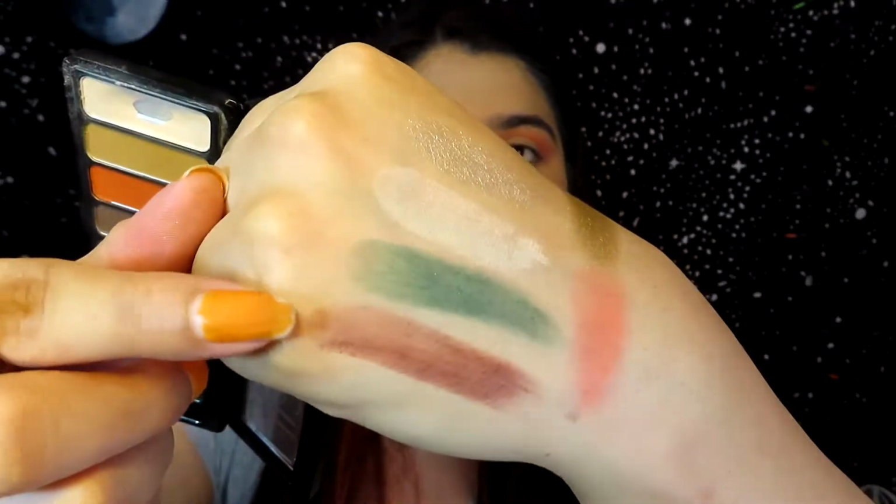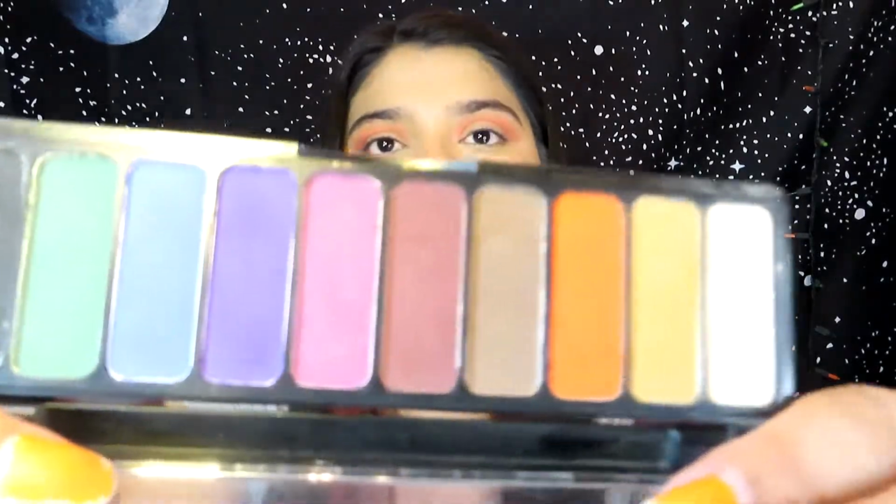Now I'm going to be using a shadow for my outer V. Okay, so now I'm going to be using shadow number 5 from the e.l.f. palette, which is this one right here. It looks kind of burgundy on the palette, but for some reason it kind of looks brown on the swatch. But we will see. Maybe it will look different on the eye.